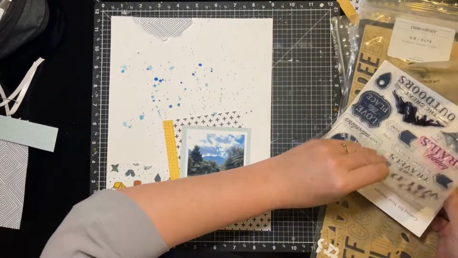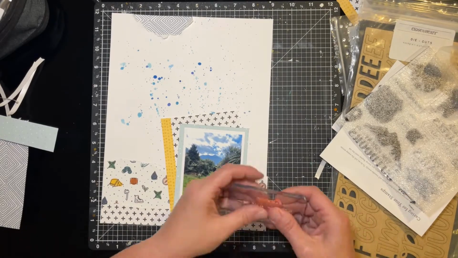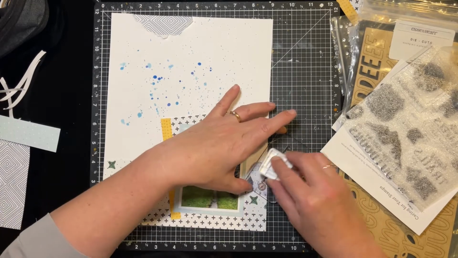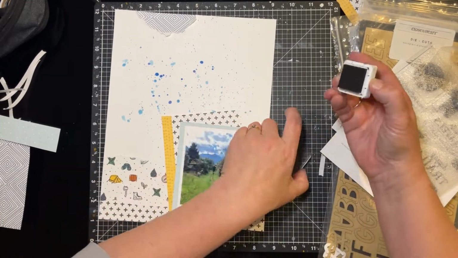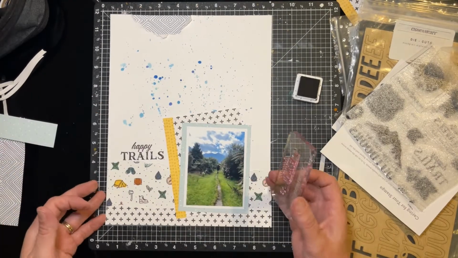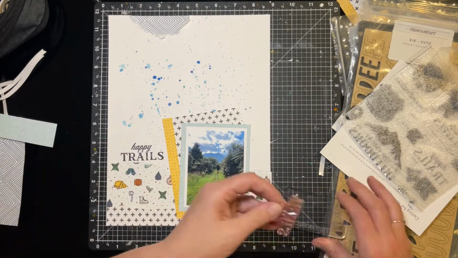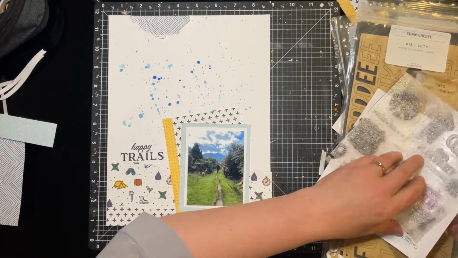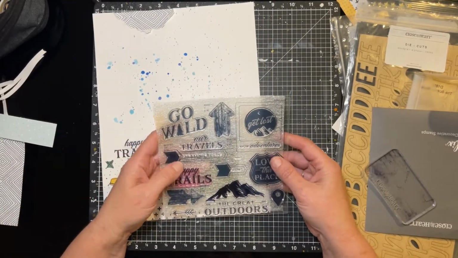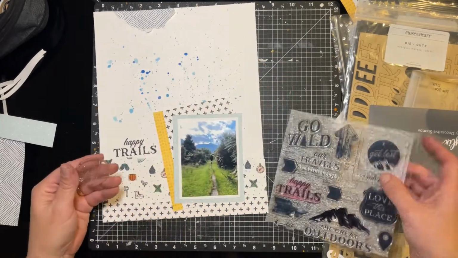But I found a stamp set that I think I'm going to tuck in here. Going to use 2 different stamps from this set in a couple of different places, and I'm just using the wee ink cube here that came with my card subscription, and just stamping those up with that black ink. One says Happy Trails, and then I wasn't going to necessarily use this other one, but I decide to use the one that says Get Lost. So this is the circle one up here.